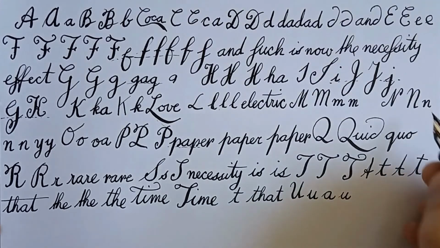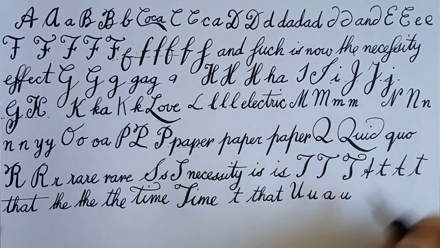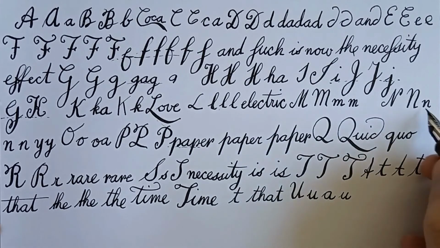One little remark here, if you write the small n fast, it'll end up looking like a U, so just be careful to make it so that people, and yourself included, can still distinguish between your small u's and your small n's.